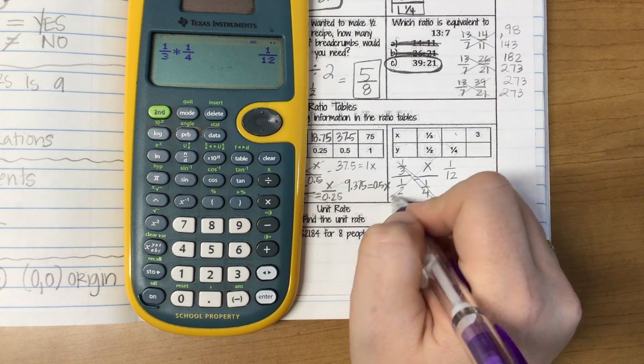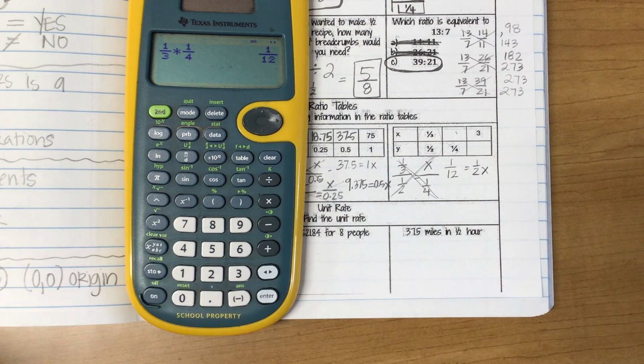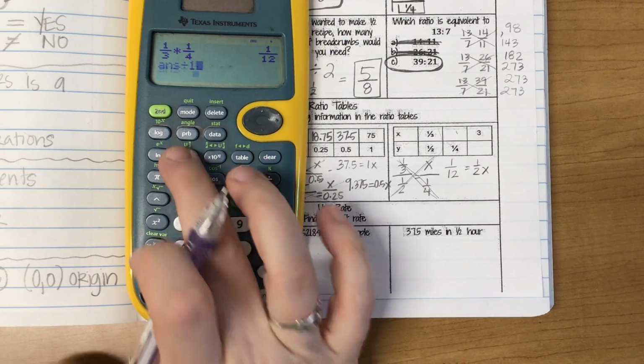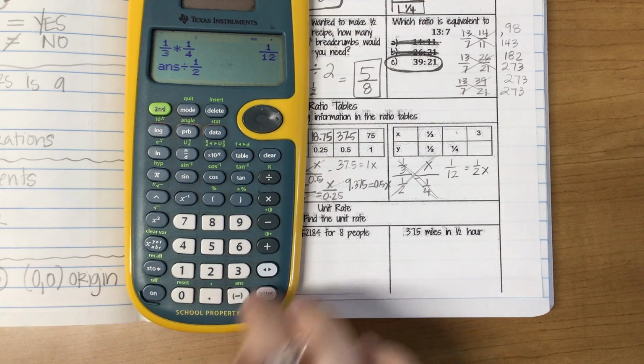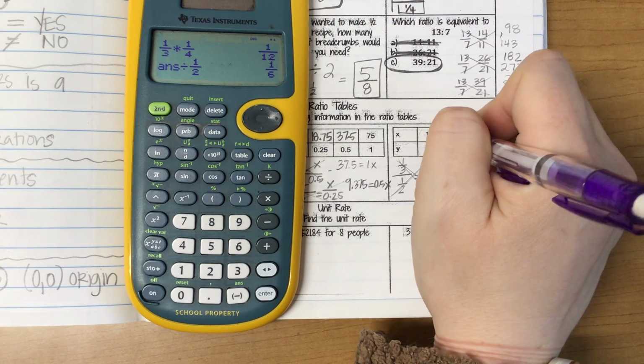Cross multiply. Then 1/2 times x is 1/2 x. What do I do to find the answer? Same thing I did when it was a decimal. Same thing I did when it was a whole number. I divide by 1/2. So divide by 1/2. And there's my answer. 1/6.